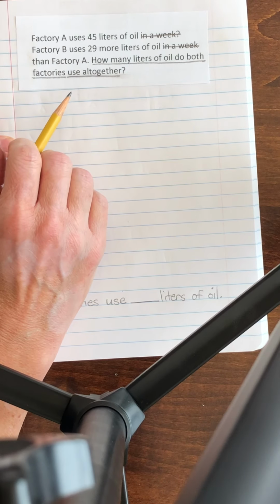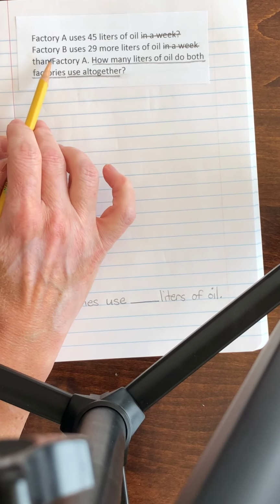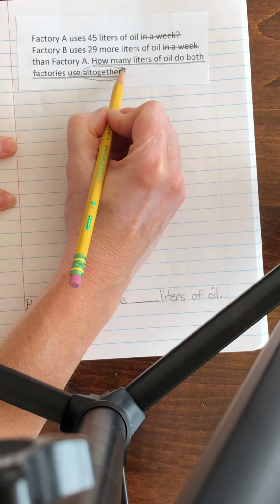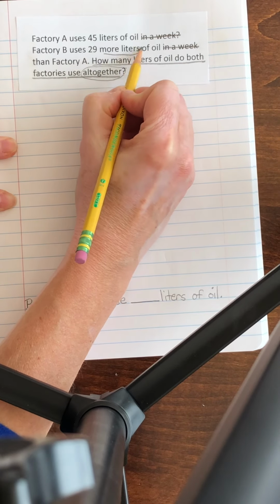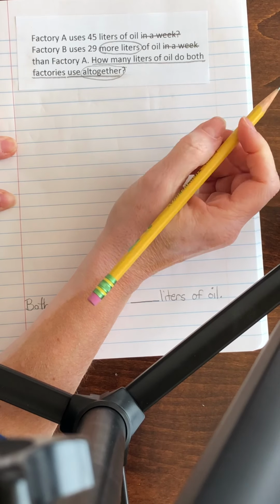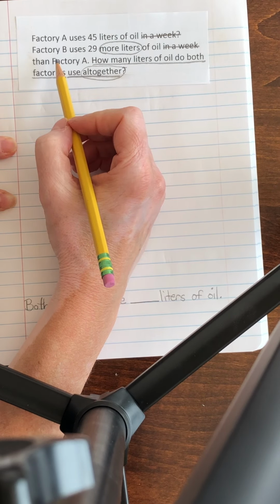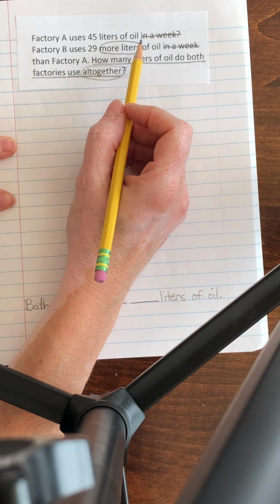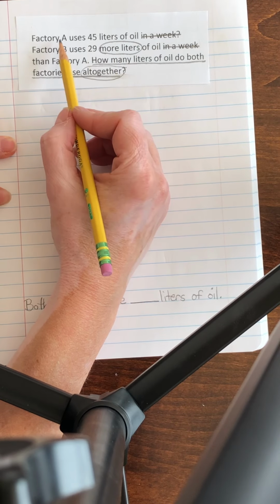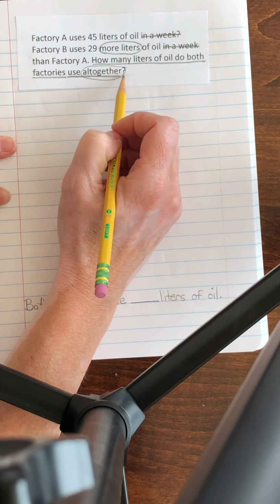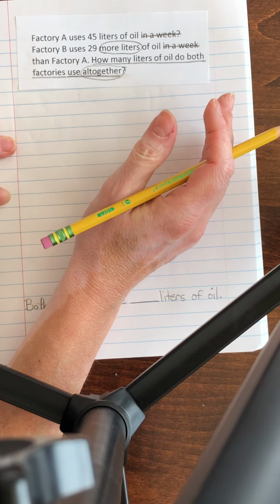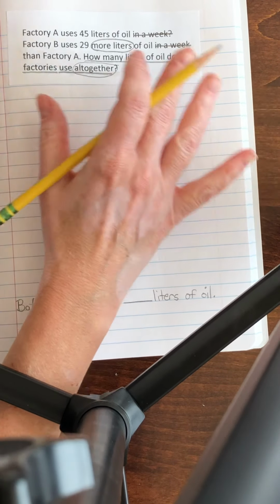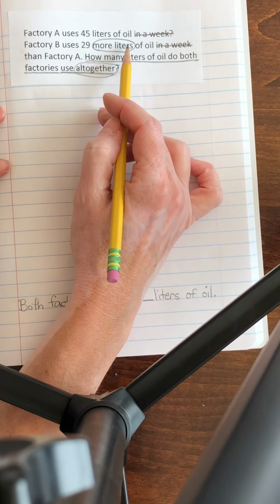Are there any keywords we can circle? Both. We have altogether. That's a good one. We have more liters. Ooh, there might be a lot going on here, students. Let's find out. So if we have more liters, that tells us that oftentimes we're comparing. I have more than you, so that's a comparison. So we're probably going to need an A and a B bar. But then we have this altogether, and altogether usually means we're putting things together to make a whole. So that might have a lot going on. That's your clue that you might have two different things going on you have to solve for.